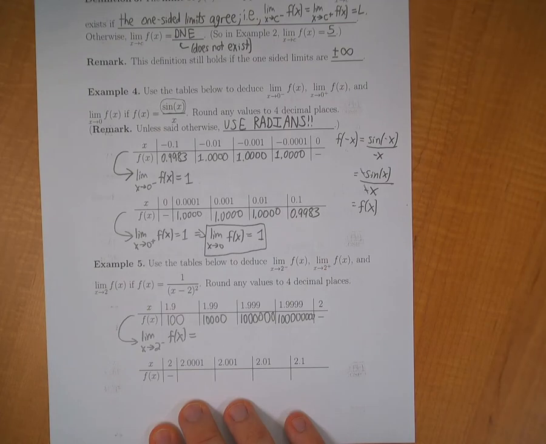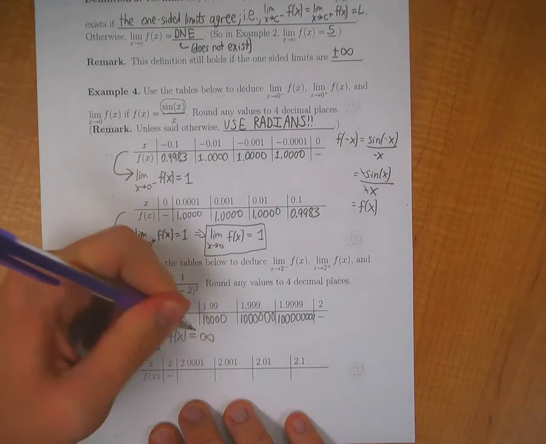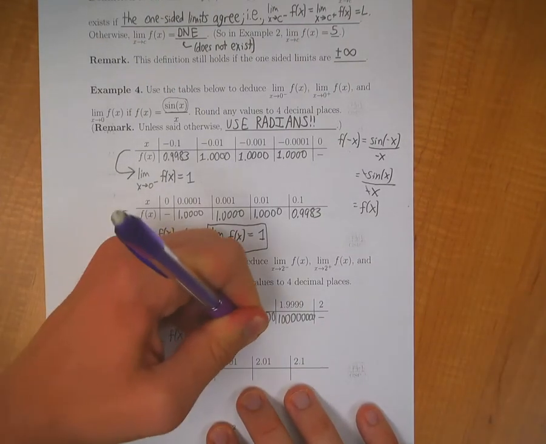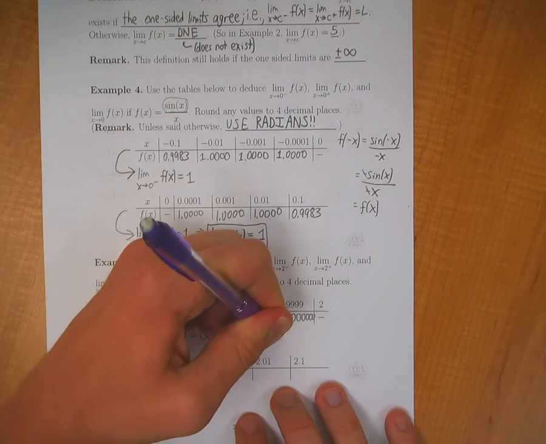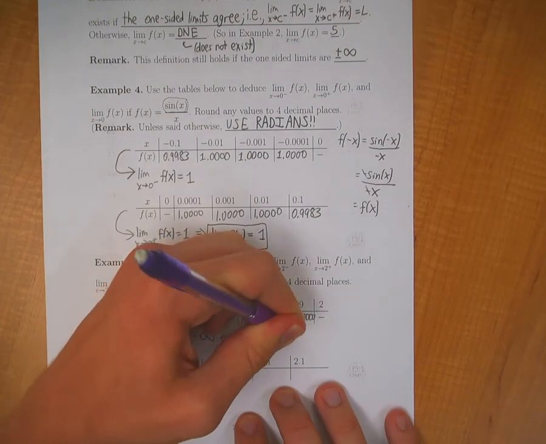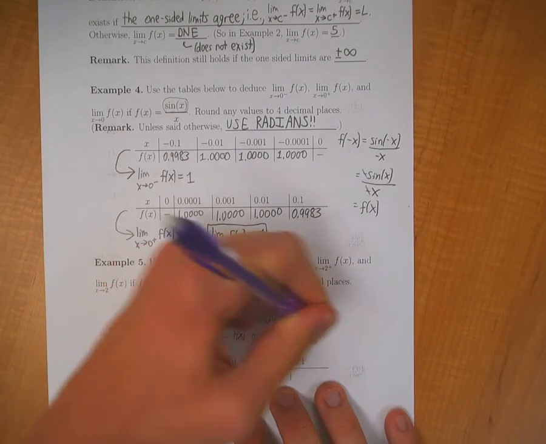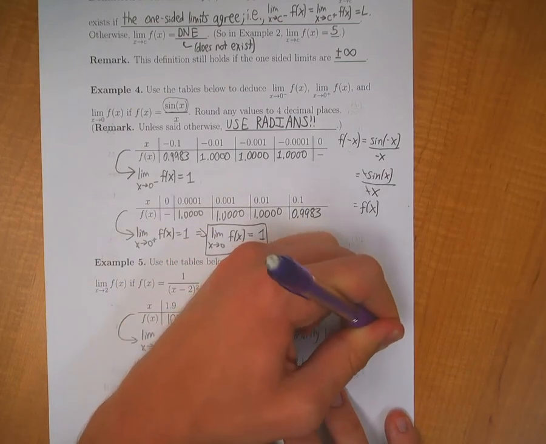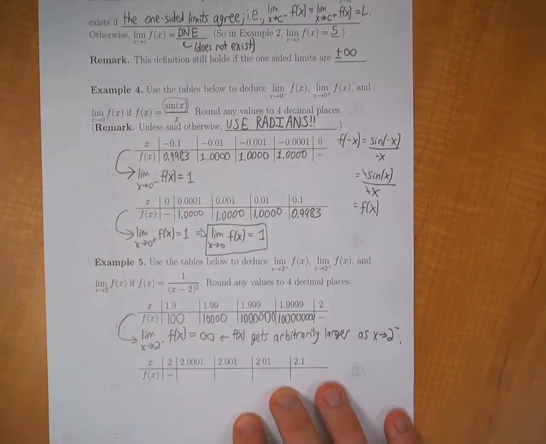What do you think that would be? It's headed to infinity, right. That's because f of x gets arbitrarily larger as x approaches 2 from the left.